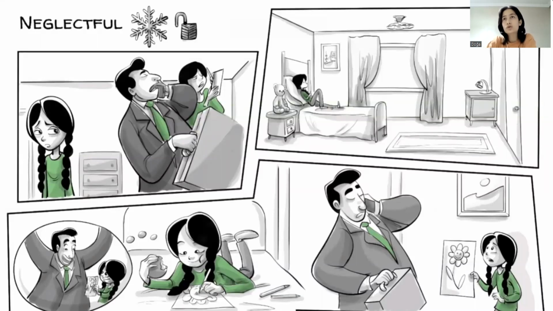Neglectful parents are cold towards the child, and as we said, they aren't involved in the child's life. Most of the child's life is by themselves. And in this picture, we can see this girl drawing something and expecting her father to be happy and appreciate the gift. But in reality, that's not really the case. He doesn't really care.